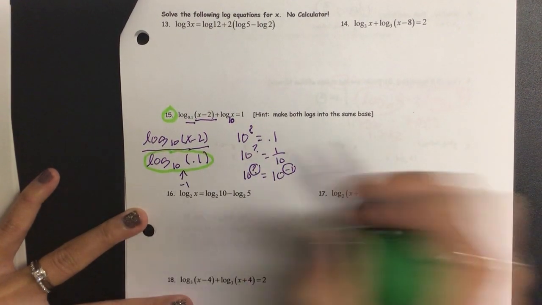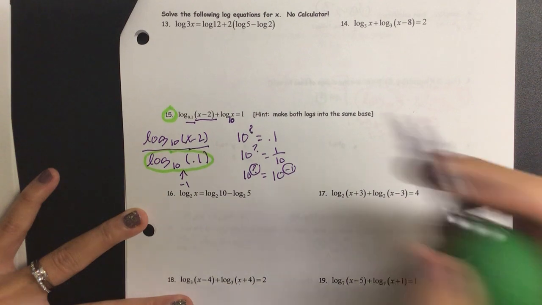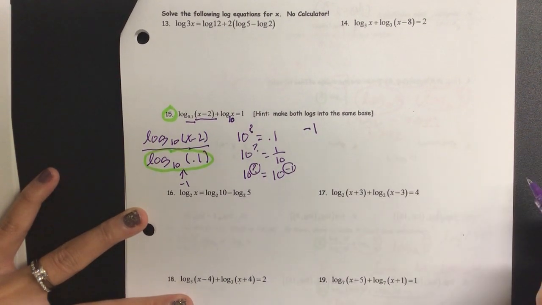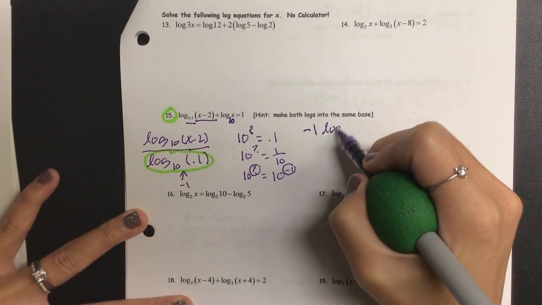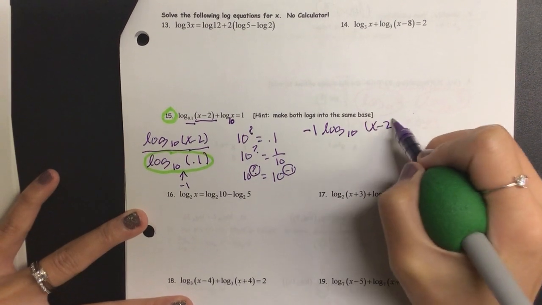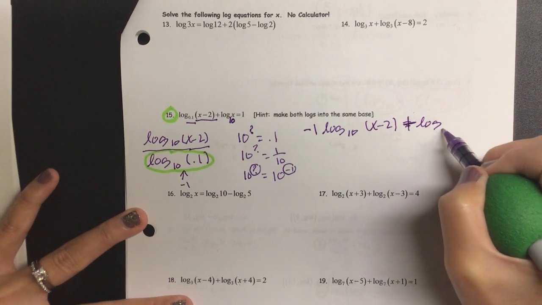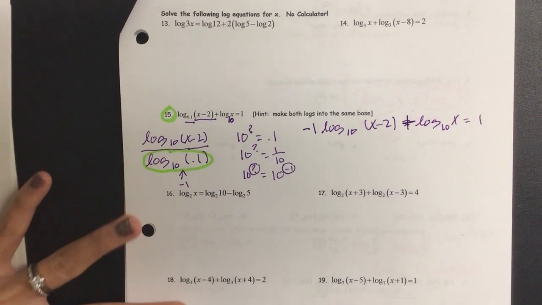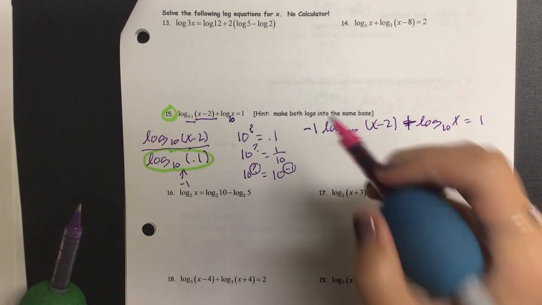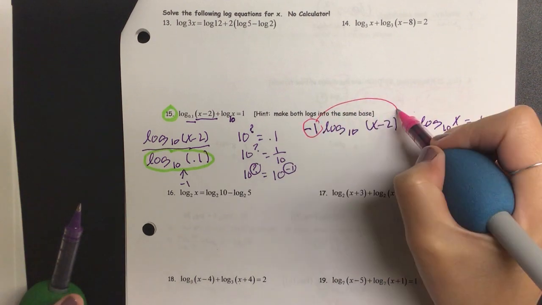All that is -1. But the way I'm going to write this one is going to be -1 out here. And then write out log base 10 of x minus 2 plus log base 10 of x is equal to 1. And then when I have a number in front, that really goes on the top as the exponent.